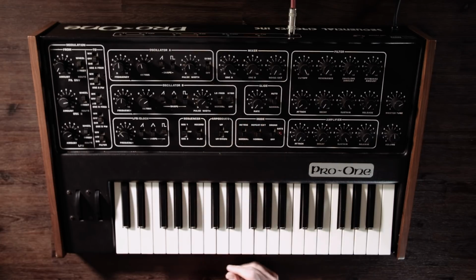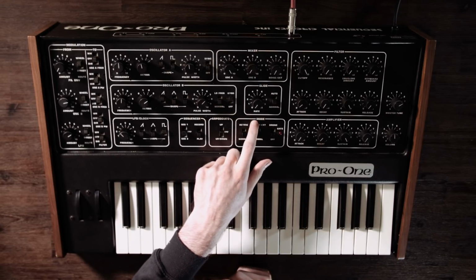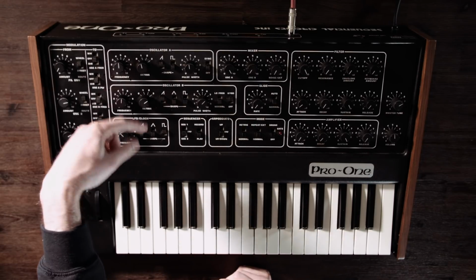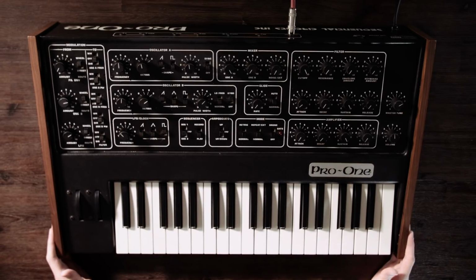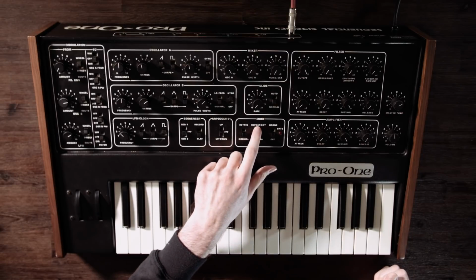So if you set it to normal, you get normal keyboard gate firing. If you set it to repeat/external, if you have something patched into the external gate input, it'll use that to trigger. And this is how you can use this to play. If you have a MIDI to CV converter, you would switch that on here.